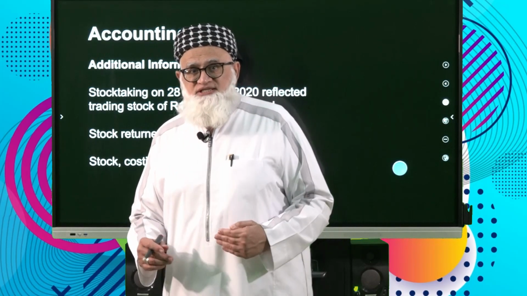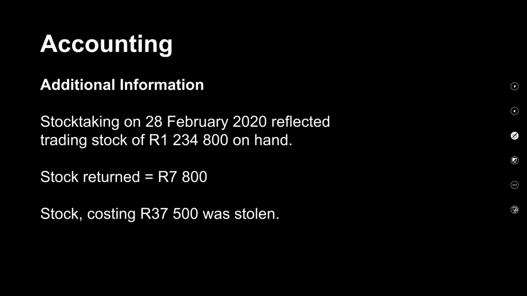Right, let's look at this adjustment now. Stock taking on the 28th of February reflected trading stock to be 1,234,800. Step number 1, go and find out, did you have any further adjustments on stock? Yes, we had. There was a stock returned of 7,800. We've already done that calculation. And there was stock stolen to the value of 37,500. We've done that calculation as well.